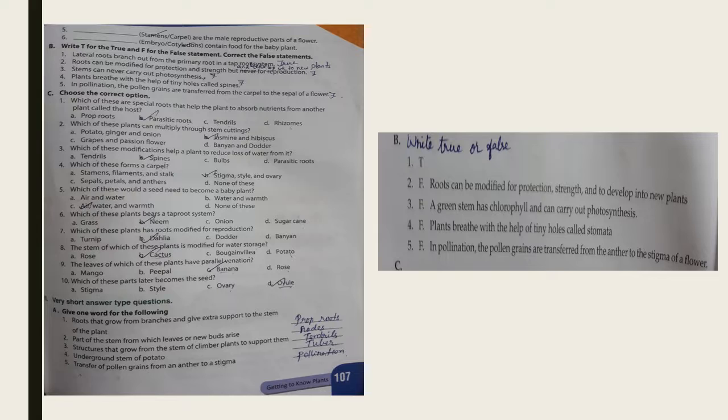Next, eighth one: the stem of which of these plants is modified for water storage? Option A, rose, B, cactus, C, bougainvillea, D, potato. Here B is the answer, cactus.